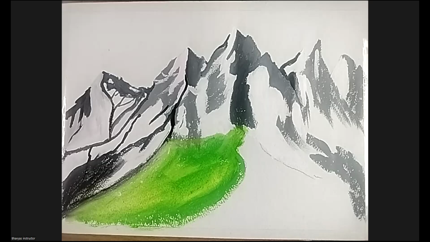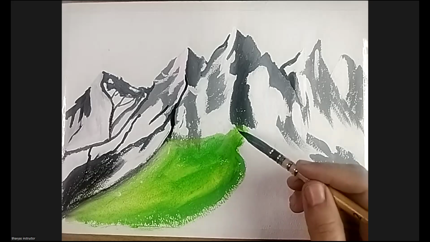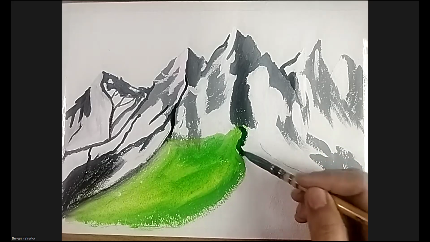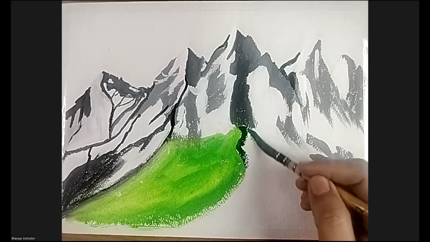Now I'll take sap green, or Coaster sap green I'll take, and I'll mix Coaster sap green with a little bit of black. Okay. So first I'll add it. Afterwards I'll mix. Okay. First I'll add like this.